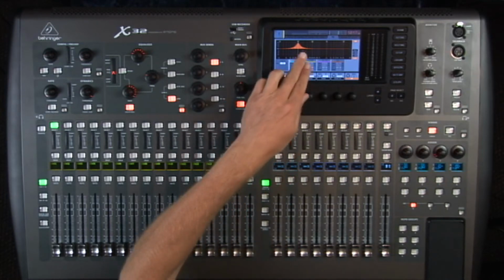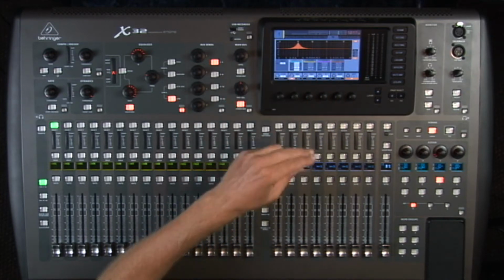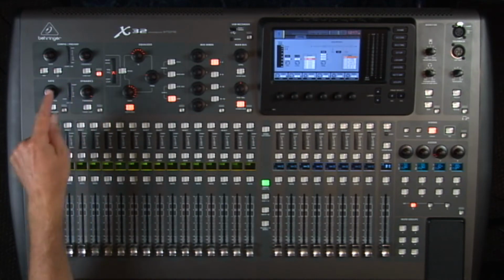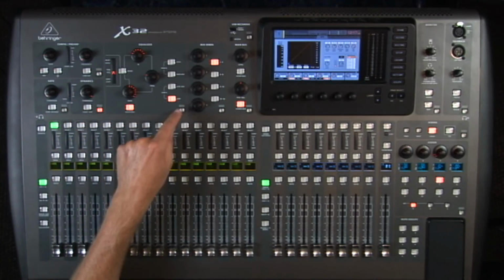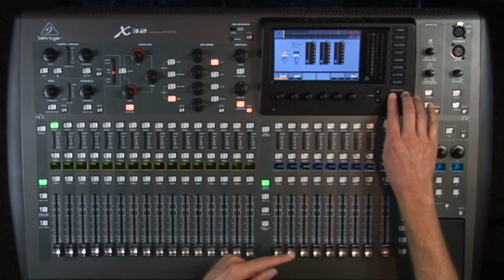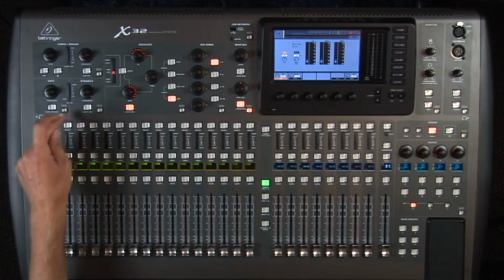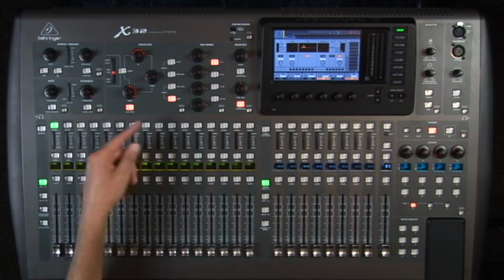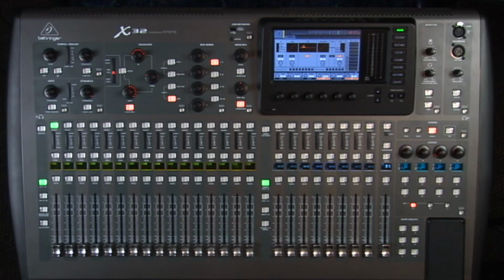You'll note that the 6 tabs on here past the home page are all on the front panel here. You have your configuration, preamp, gate, dynamics, EQ, bus sends, and also main bus. You can either use them across here, or these handy little view buttons are really, really good. If none is selected, then it'll pop straight back to the home screen.